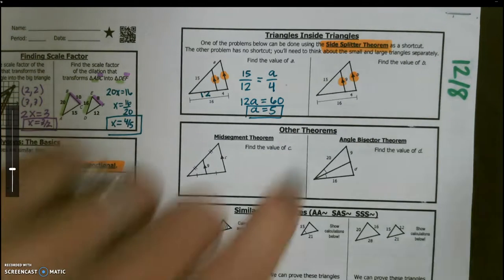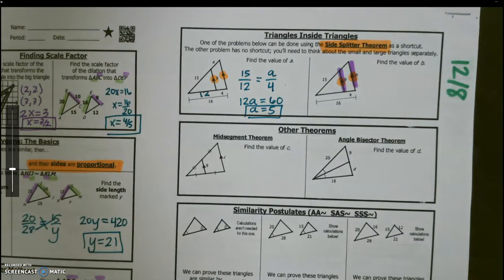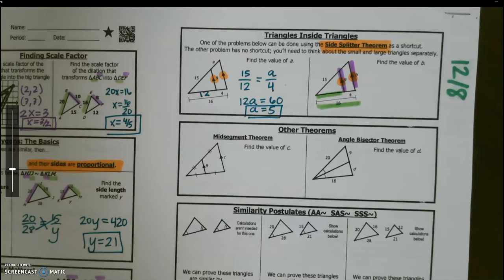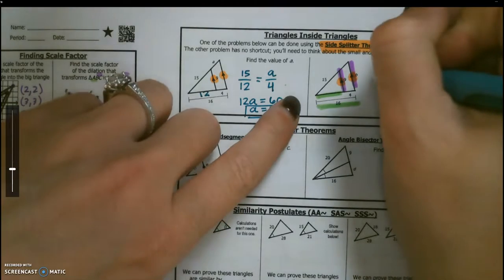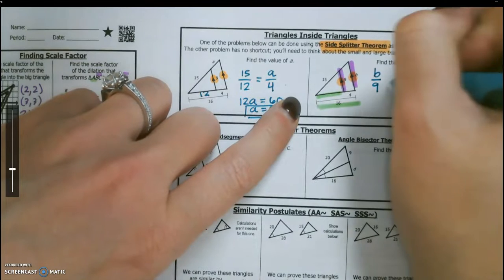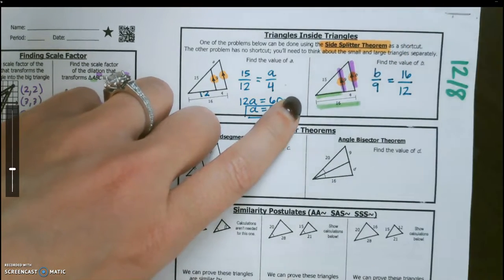So if I want to talk about corresponding pieces, that piece corresponds with this piece. And then this whole side of the little triangle corresponds to the whole side of the big triangle. So again, we cannot do part over part with finding B. If I decide to do the big purple value over the little purple value, then I need to do the big green value over the little green value.